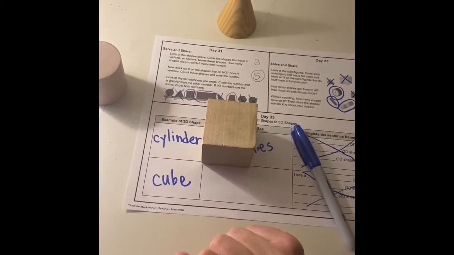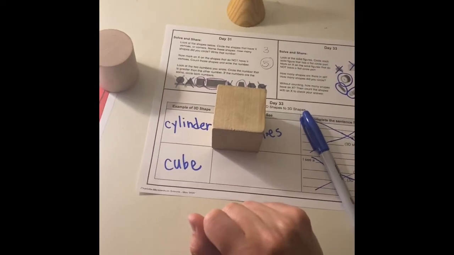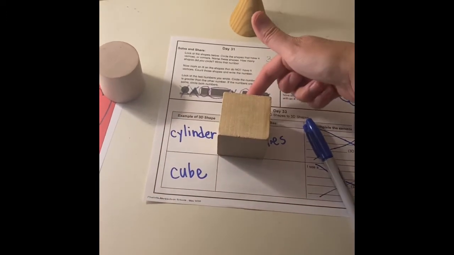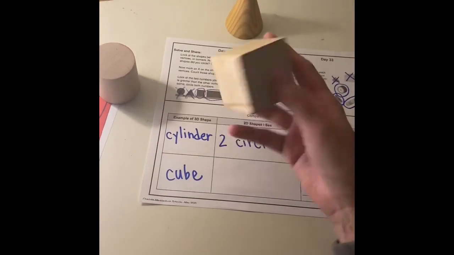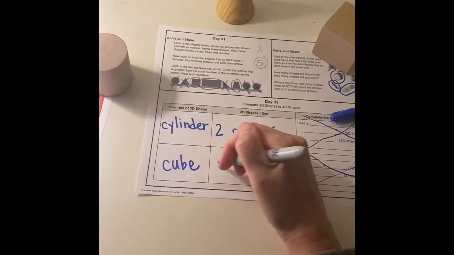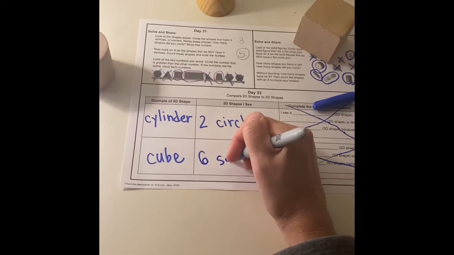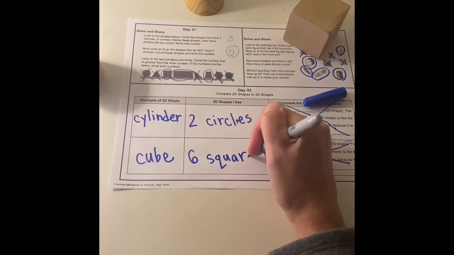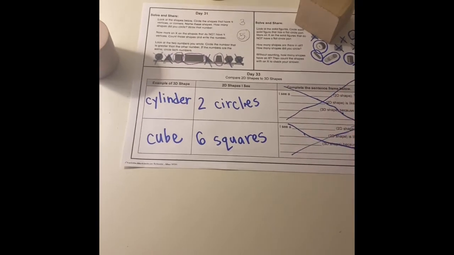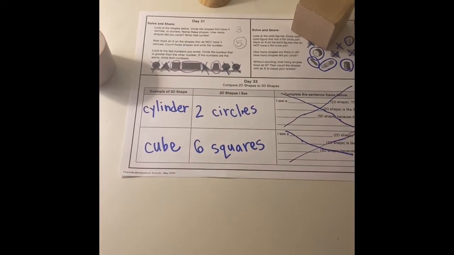Do you remember how many squares are on a cube? 1, 2, 3, 4, 5, and then the one underneath, 6. So I'm going to write 6 squares. Okay, you guys can pause the video and fill out that part of the chart.